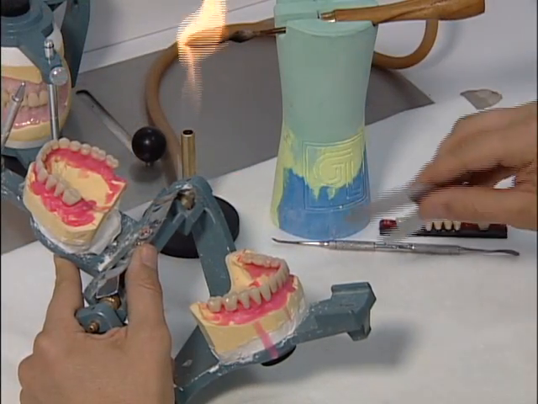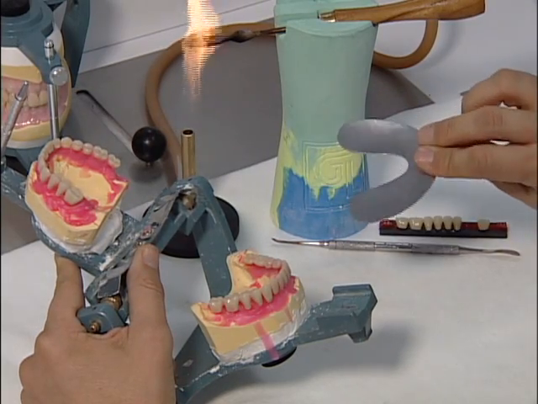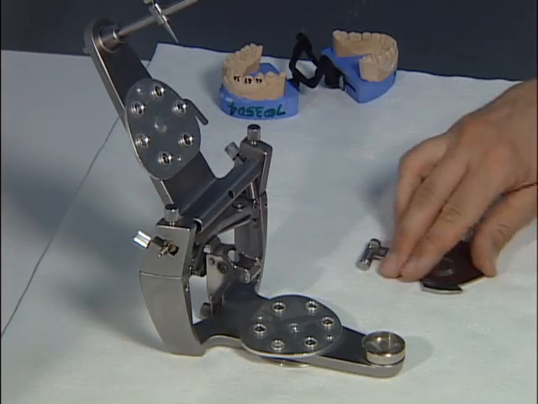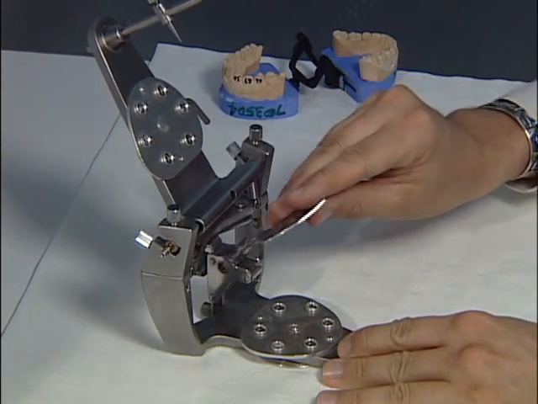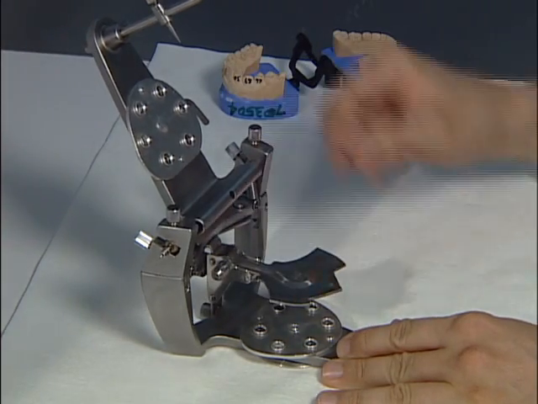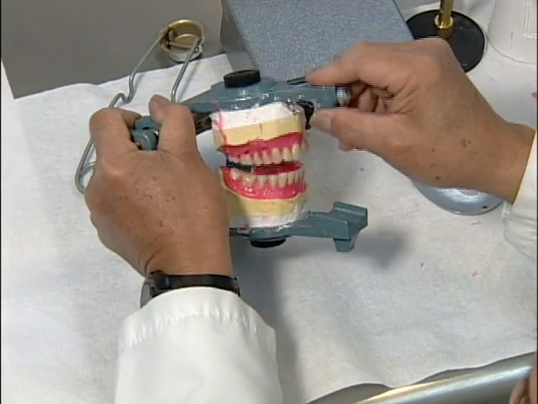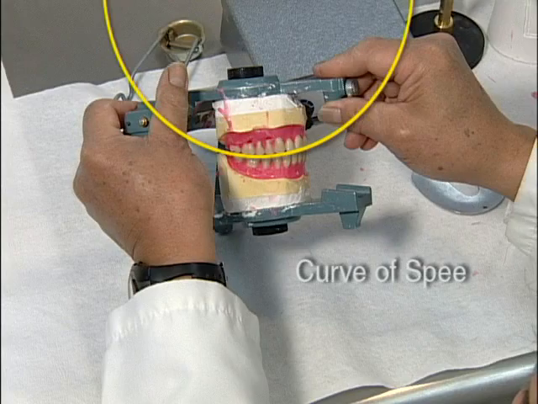To help you quickly establish these curves, denture tooth setting plates have been created. They are available as a standalone tool or as an accessory for most articulators. These plates approximate the size of an arch and take the guesswork out of setting teeth by giving you a 4-inch radius in each direction.